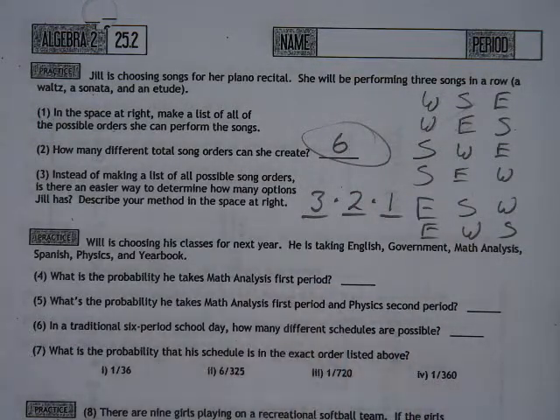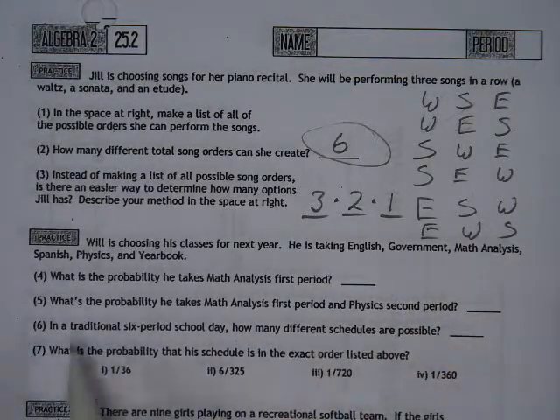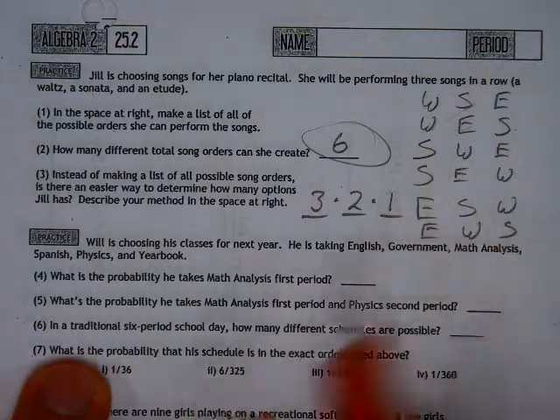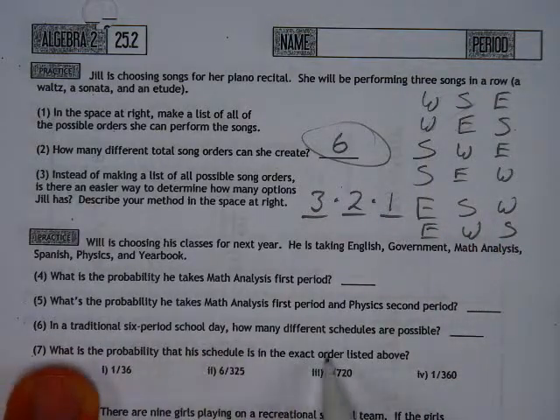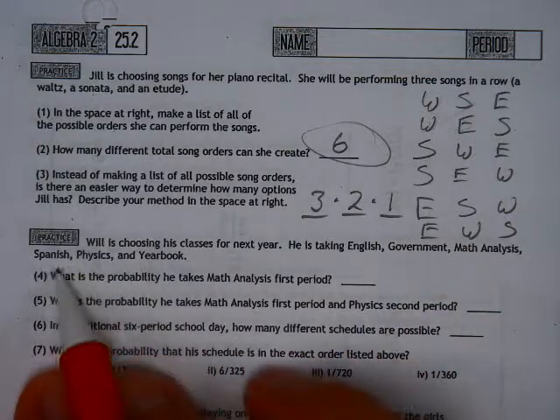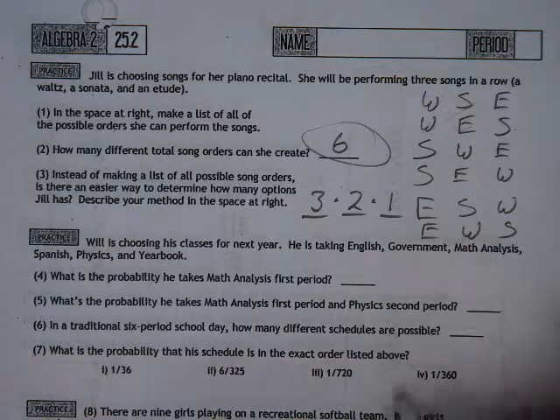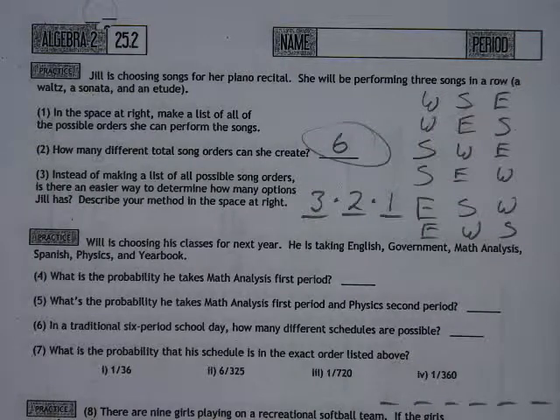And so if we jumped into this and pay attention to this, number 6 is asking kind of the same thing. In a traditional 6-period school day, how many different schedules are possible if we're looking at an English class, government, math analysis, Spanish, physics, and yearbook? Well, that would assume that we have 6 spaces available. Okay, and we wouldn't be talking about, can you have a 0 period? Could you have something different like that?